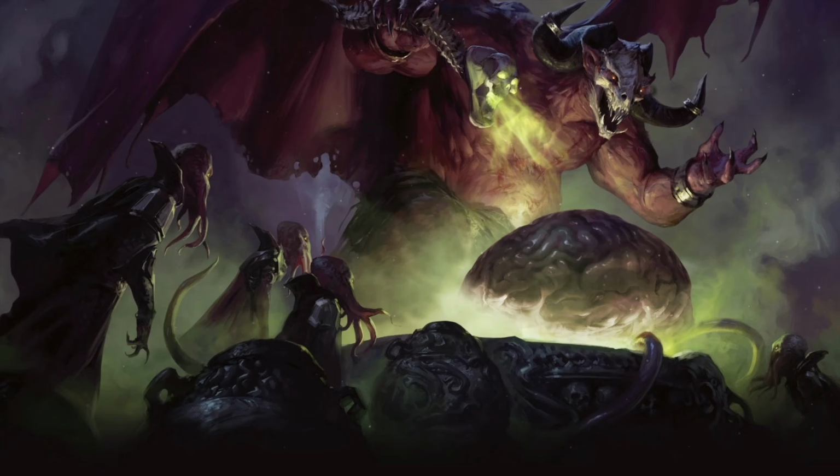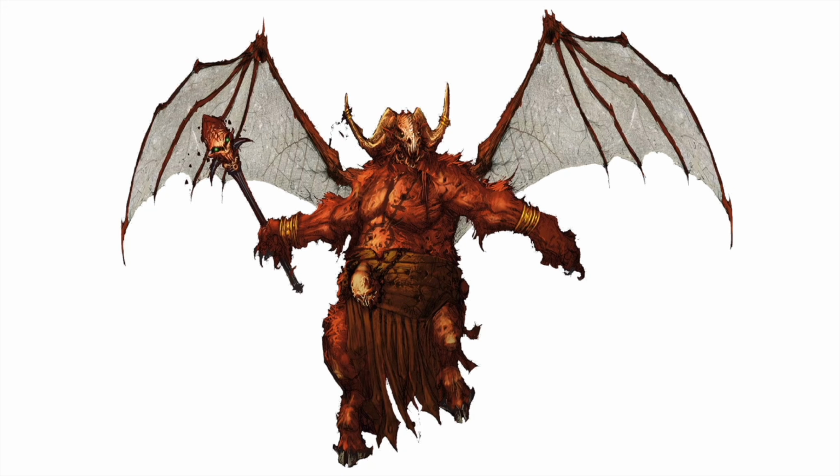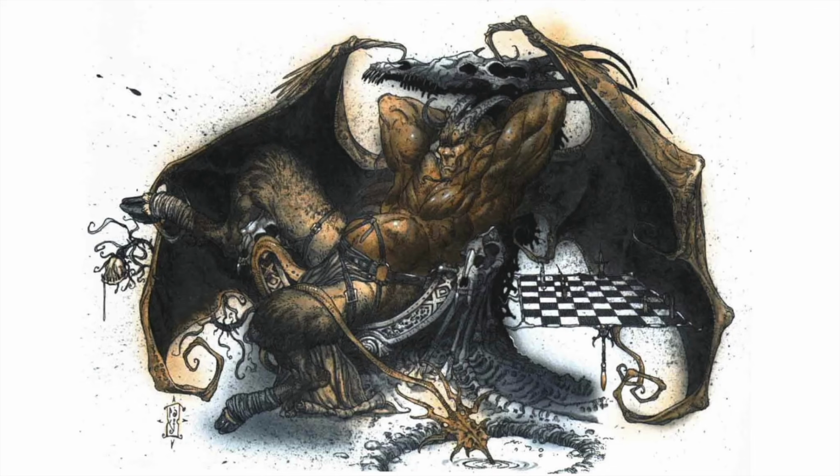Orcus always appears as a massive, corpulent, winged demon with cloven hooves, but I particularly like his 5th edition version, where his head is the rotted skull of a goat. Orcus covets the realms and power of Graz'zt and Demogorgon, considering them his main rivals.